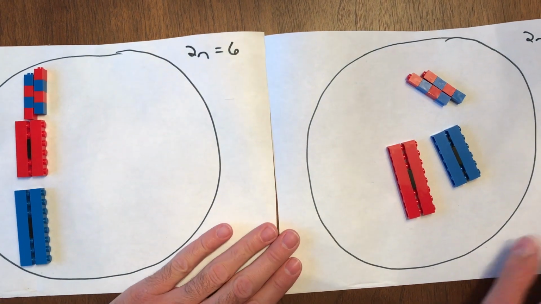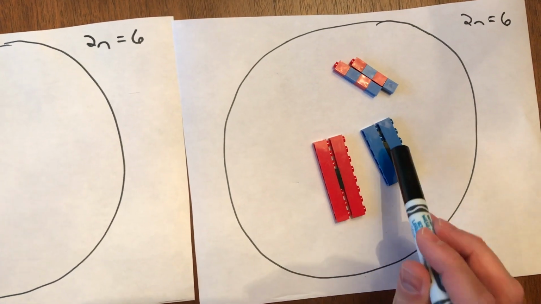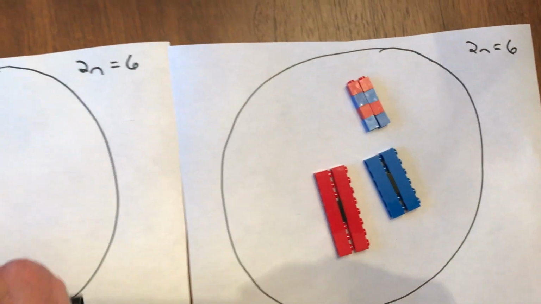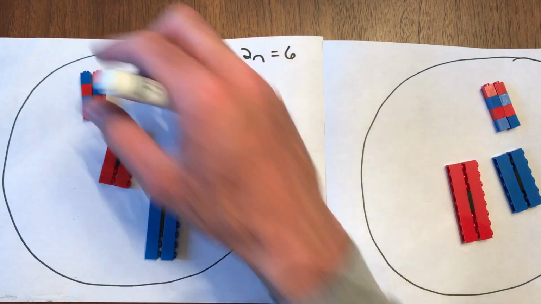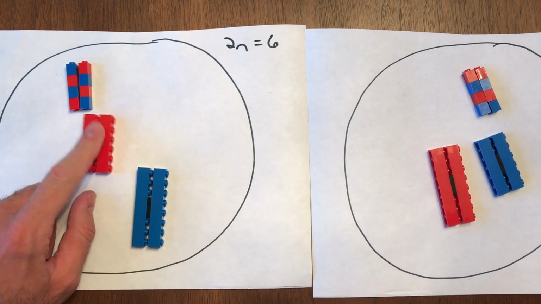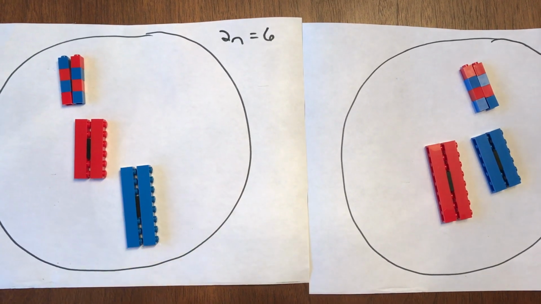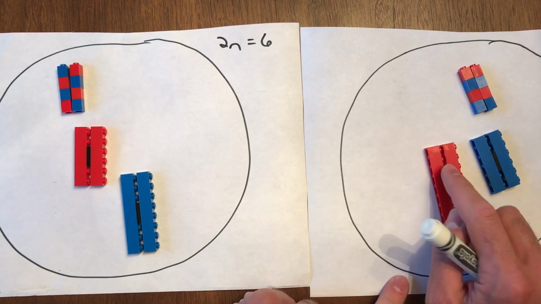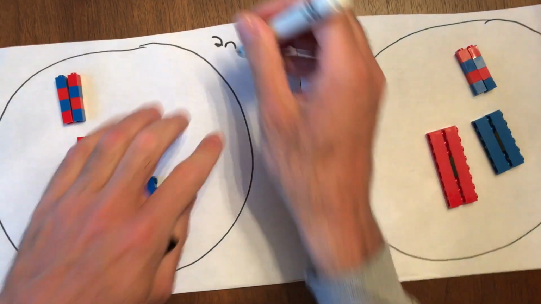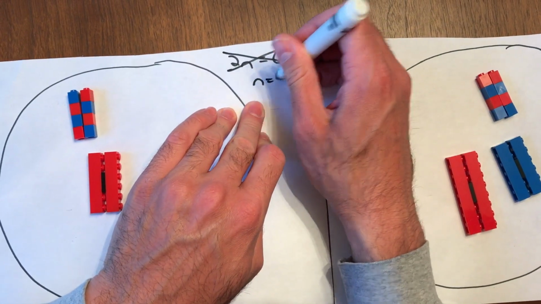Now, here is an important little point. You'll notice at this point, we only have 1, 2, 3 centromeres. And same over here, 1, 2, 3 centromeres. So there's only 3 chromosomes in each. And you'll notice we only have the red medium, and we only have the blue long. And over here, we only have the red long and the blue long. In other words, we only have 1 copy of each chromosome. So instead of being 2n equals 6 at this point, we are n equals 3.